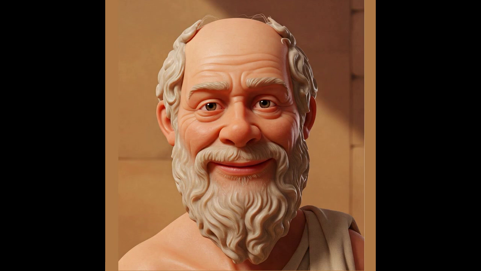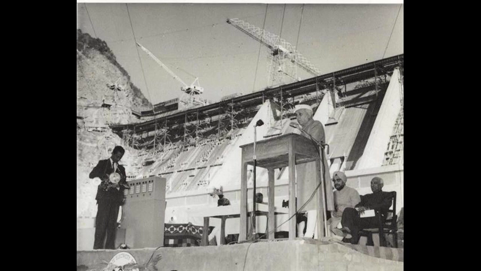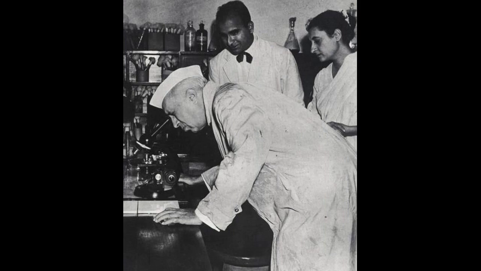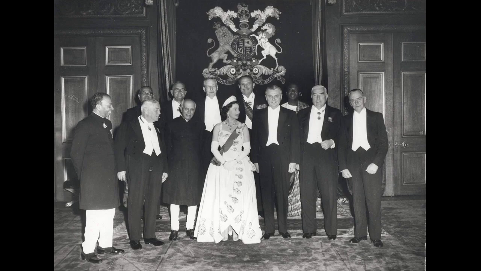The years following partition were marked by significant challenges for both India and Pakistan. The massive influx of refugees, estimated to be over 14 million, put a strain on the resources of both nations. The Indian government, led by Jawaharlal Nehru, implemented a series of policies aimed at rehabilitating and resettling refugees, including the establishment of refugee camps and the provision of financial assistance. However, many refugees struggled to rebuild their lives, and the trauma of displacement would take years to heal.